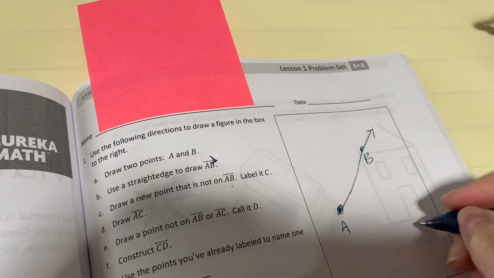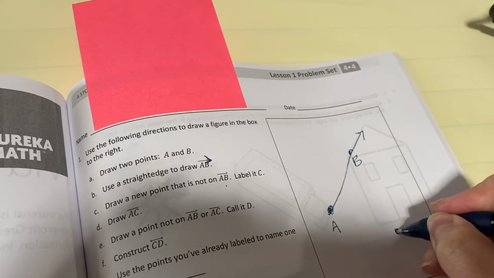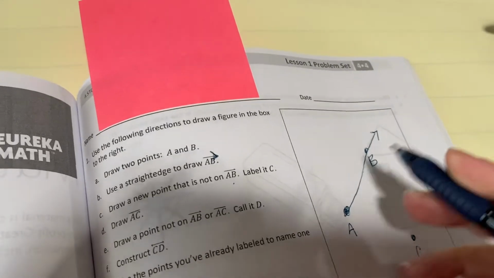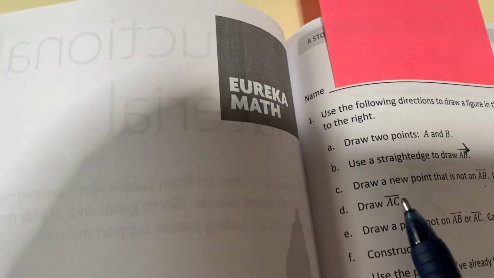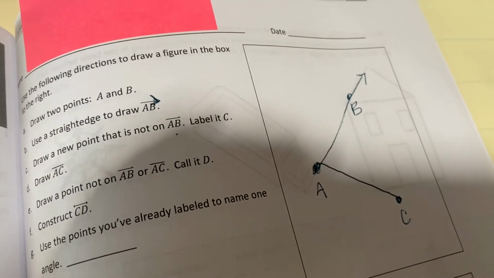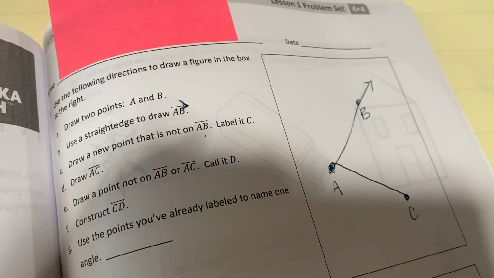Okay, draw a new point that's not A or B and label it C. Great, so I can pick somewhere else on my page, put a point, label it C, and you will notice that over the top of this one, it's just a line. That means it's a line segment. So I'm not gonna go through either one of my points. I'm just gonna connect the 2. So there, I've just connected point A to point C.